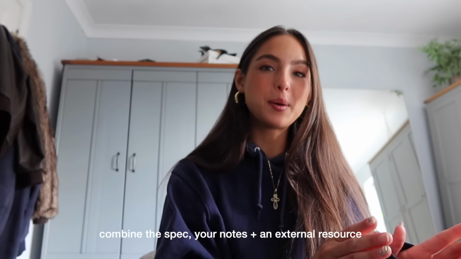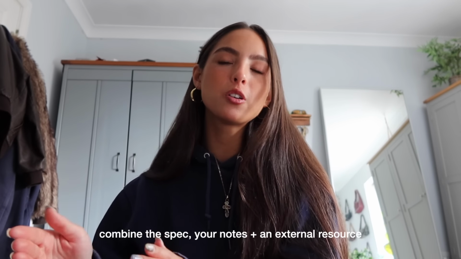So I would always use a spec, because I've said this before, but sometimes teachers will miss out parts of the specification, or you might have missed a lesson and you missed out on some information. So using the specification just ensures that you know everything you need to, and you don't get to an exam being like, what is this? I've never seen this in my life. So use the specification, and then I would combine the specification, my class notes, and then also some external sources.